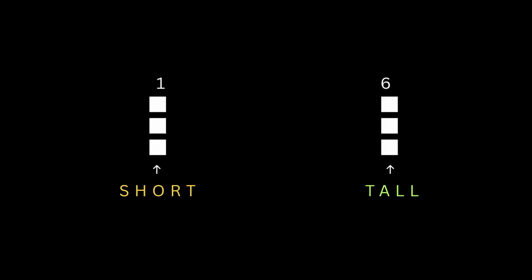Now comes the entire trick. Which pointer should we move? The answer is the shorter one. Here the left line is shorter, so we move the left pointer. And there is a very important reason for this.